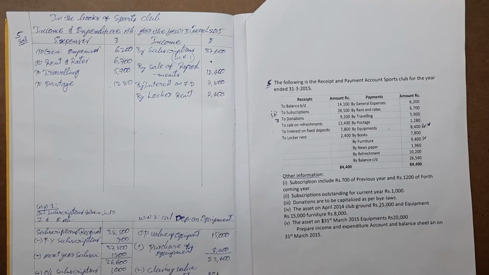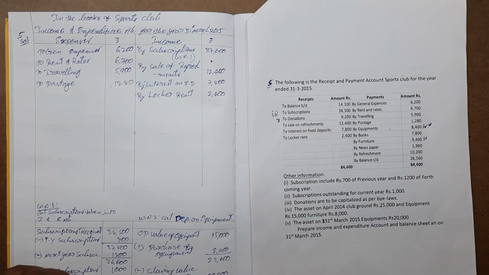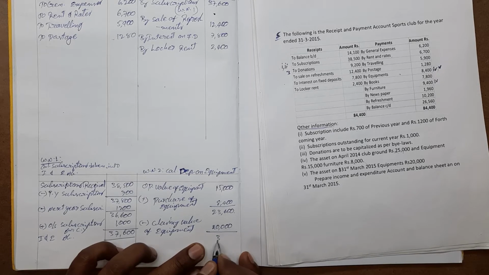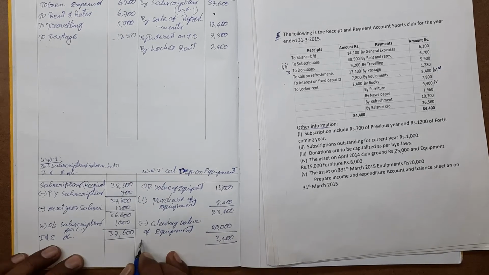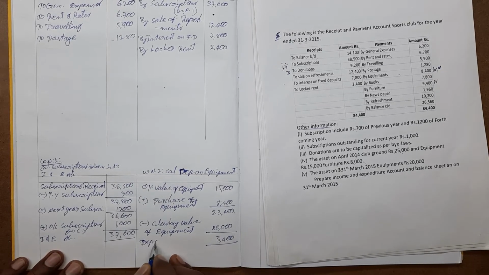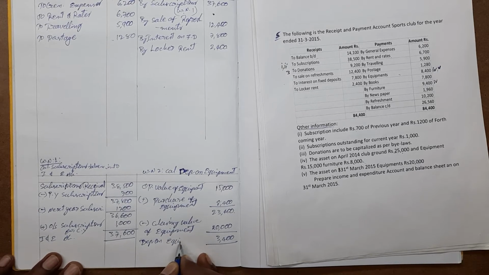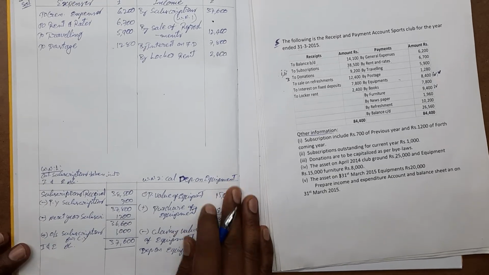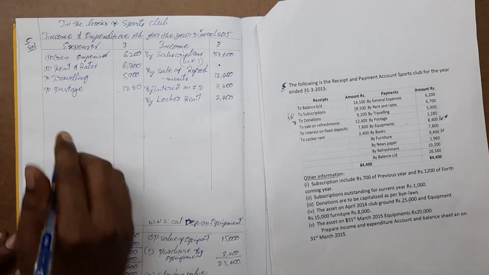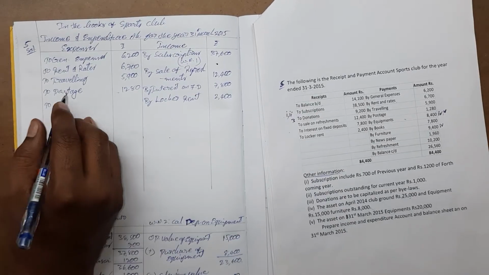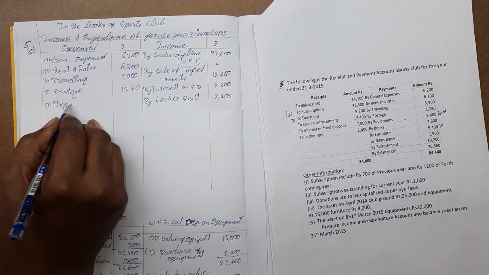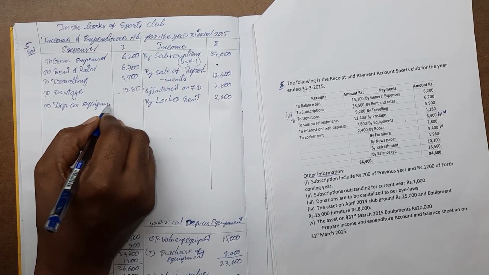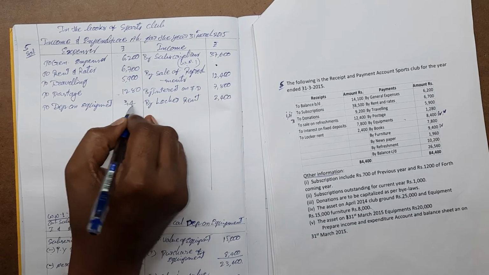Now the difference is 3,400, that is depreciation on equipment. Now you can write on the debit side of the income and expenditure account, depreciation on equipment, 3,400.